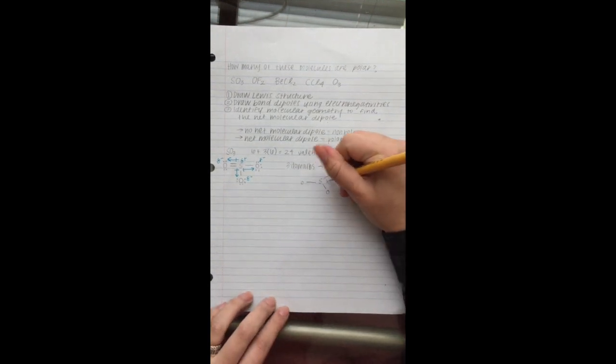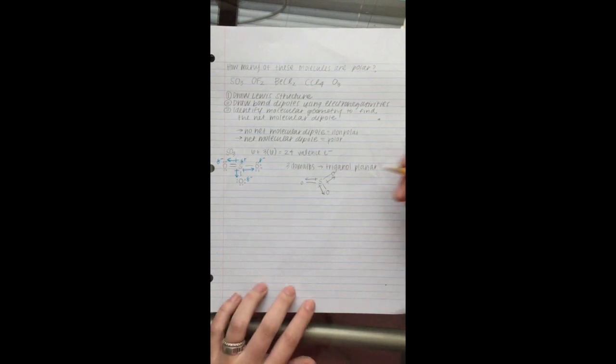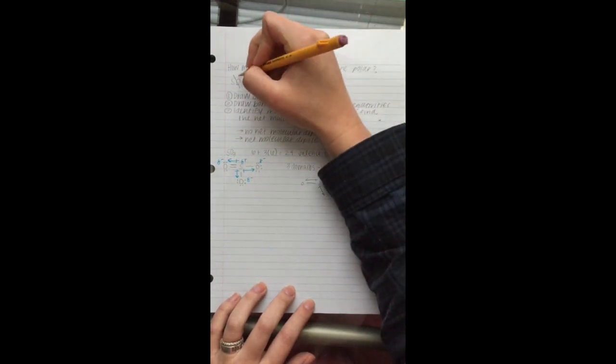In a trigonal planar molecule, all the domains are the same, so the bond dipoles will cancel, and there will be no net molecular dipole, which means that the molecule is nonpolar. So we can eliminate this one from our answer.